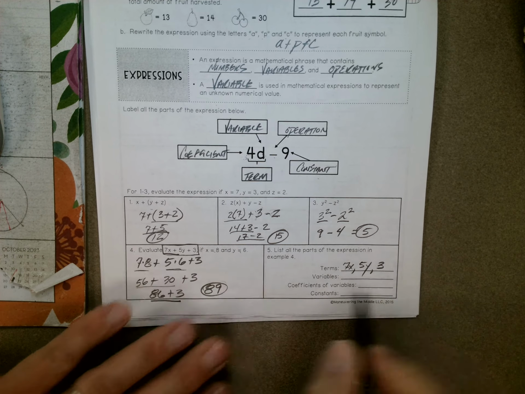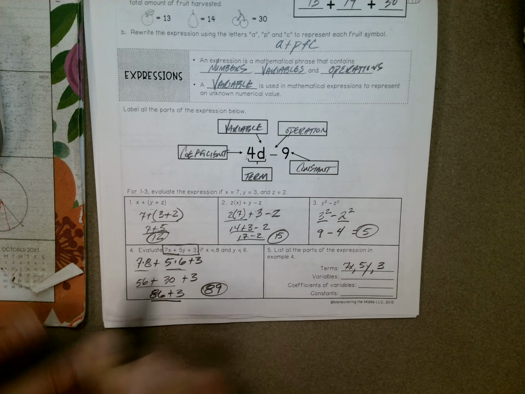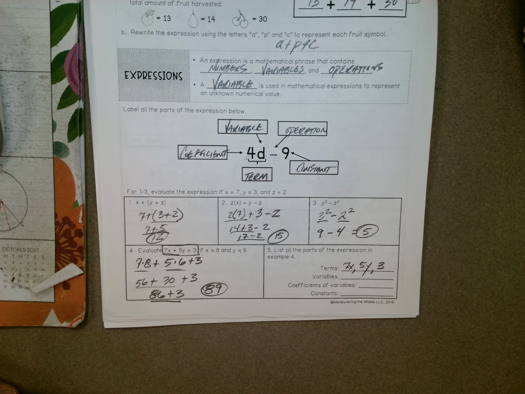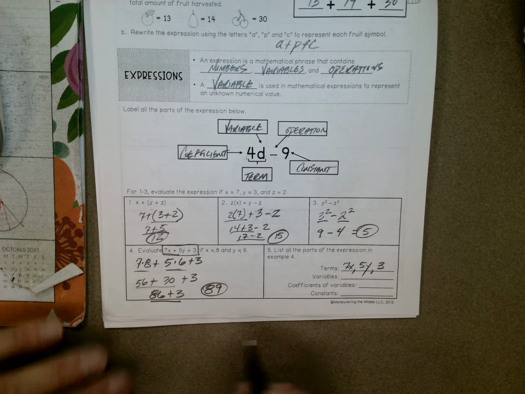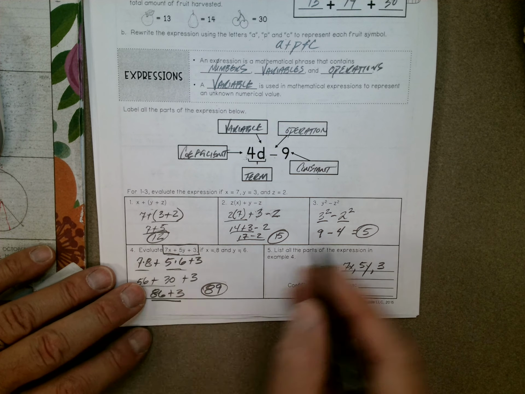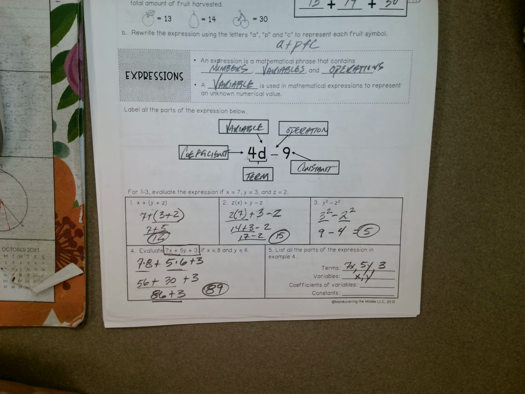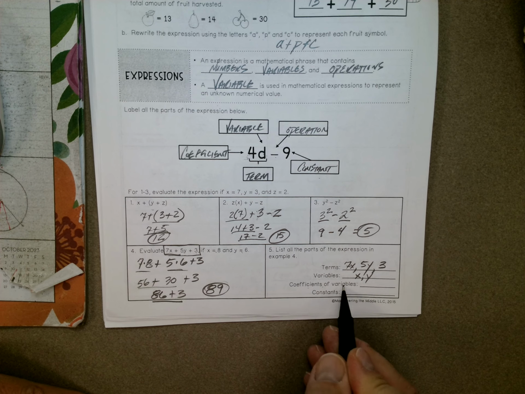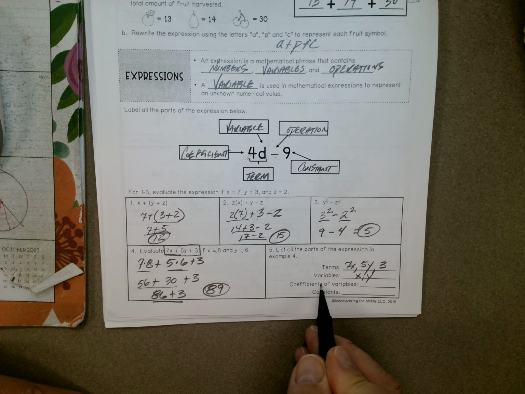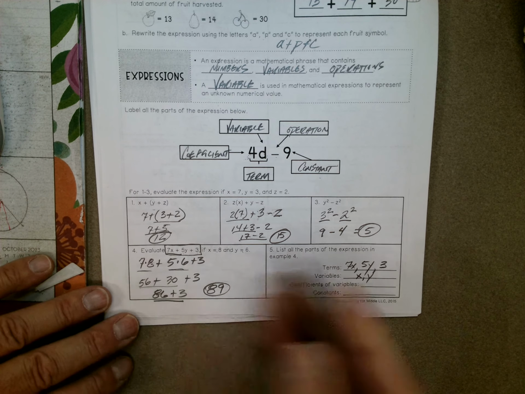So is 3. Terms are all pieces in the expression, okay? Our variables are just x and y. They're just our letters. And then our coefficients of the variables, the numbers in front of the letter, are 7 and 5.